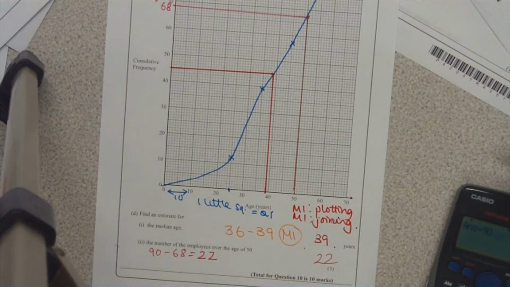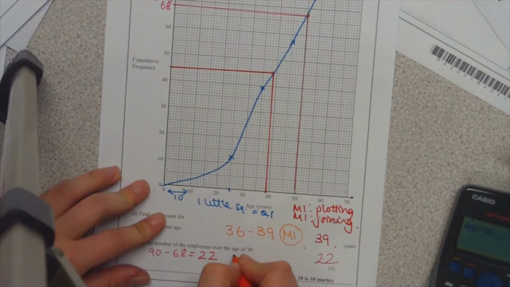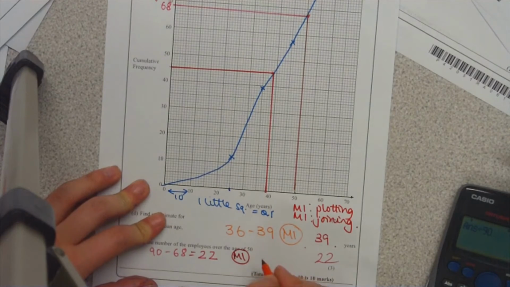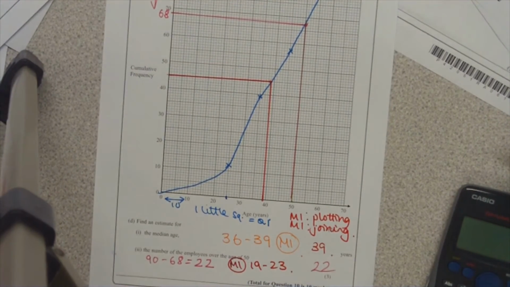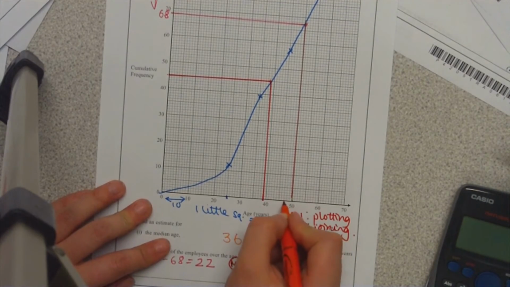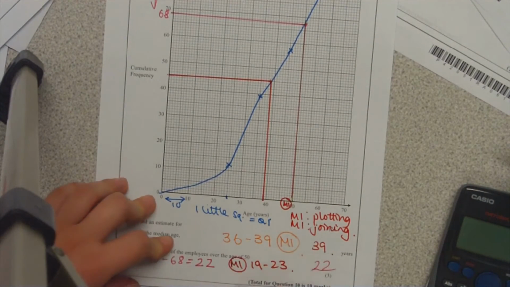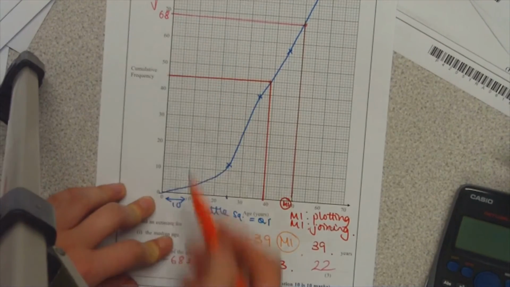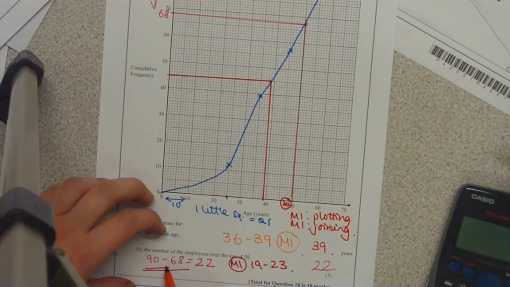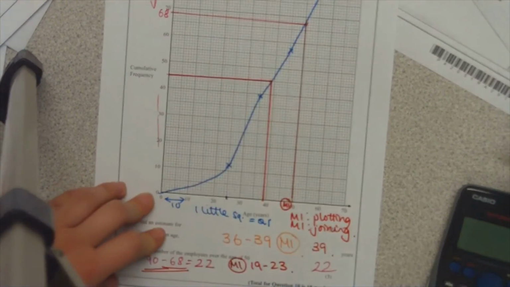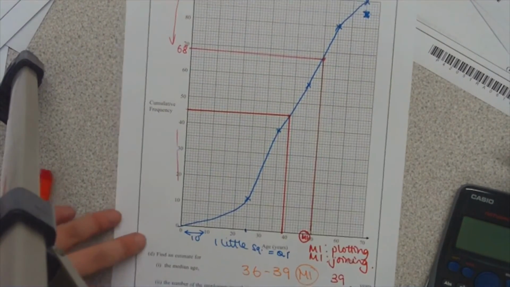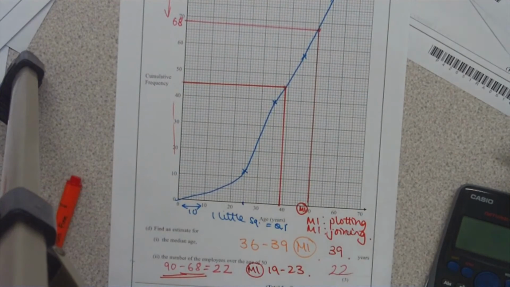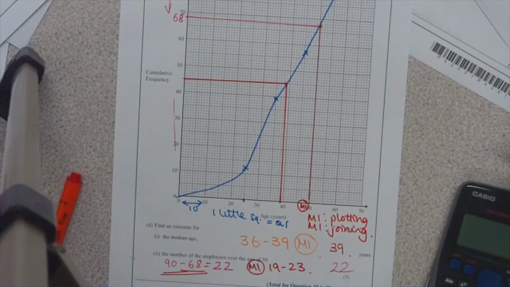Again, because it's not an exact science, the mark scheme states it will give you 1 mark for anywhere between the range of 19 to 23. So you get 1 mark just for reading up from 50. Your second mark is for actually going across, stating the number. Don't forget you need to take it away from 90, because 68 is just the people who are under 50. I want the people over 50, which gives me 22. But you could have anywhere between 19 and 23.